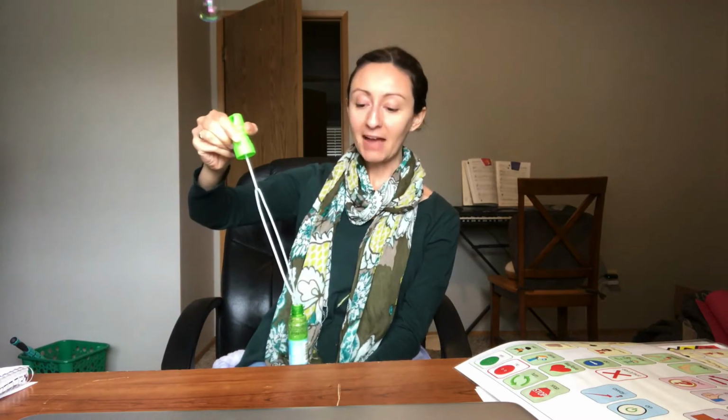And immediately after pressing go, the bubbles come: pop, pop, pop, pop. So you can model that, pop, pop. P is one of the earlier developing sounds, so it's a really good one to be modeling if your child is starting to vocalize at all.